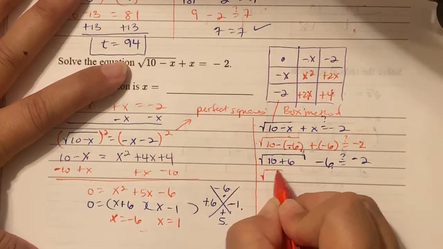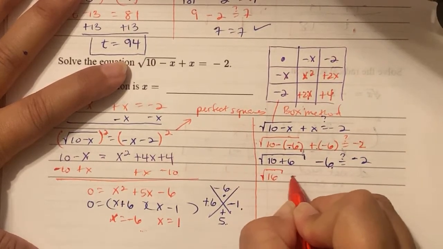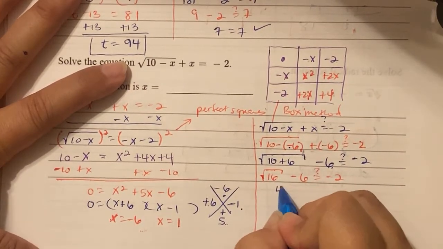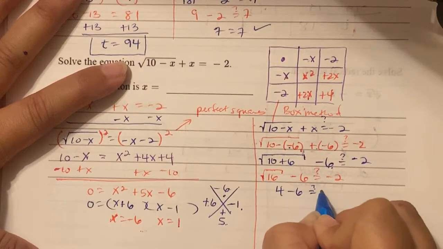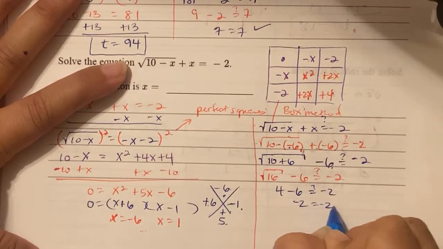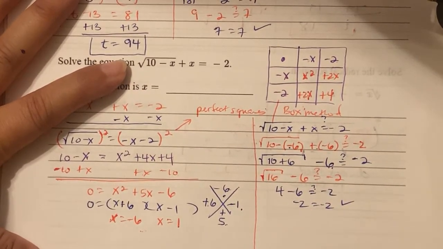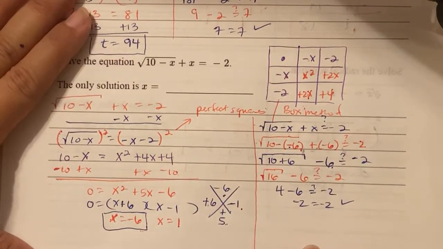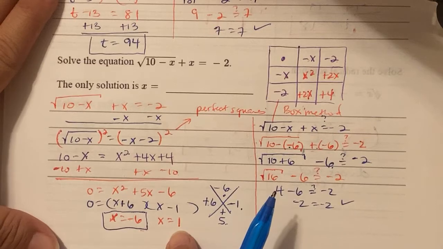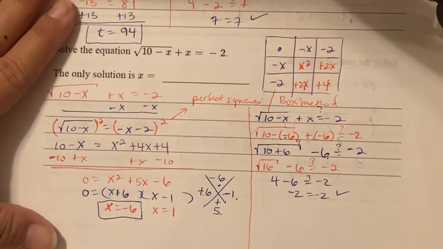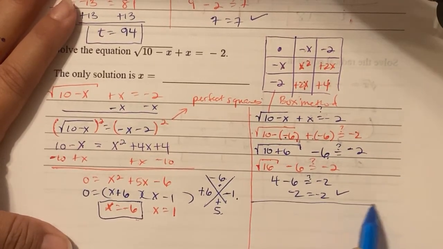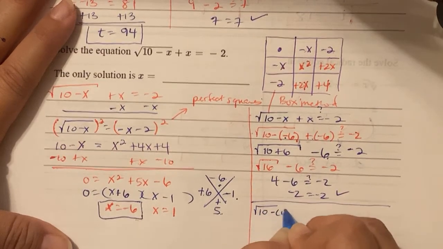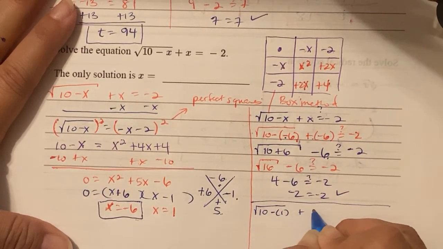So we get square root of 16 minus 6. Does that result in -2? Square root of 16 is a 4. 4 minus 6 now. -2 equals -2. It works. So we know that -6 is one of our solutions. Now we need to verify if the 1 is a solution. So we're now going to plug in a 1 into our original equation.